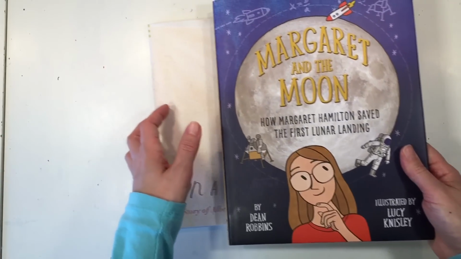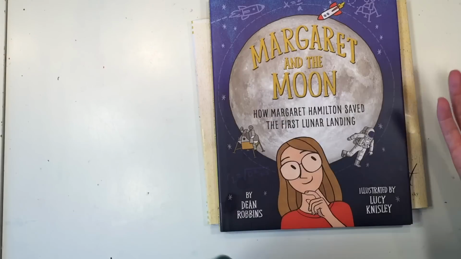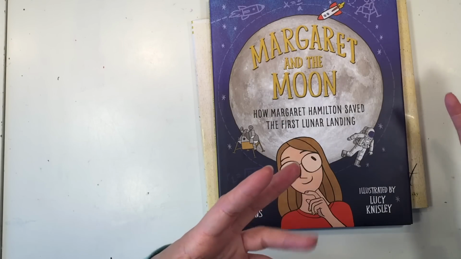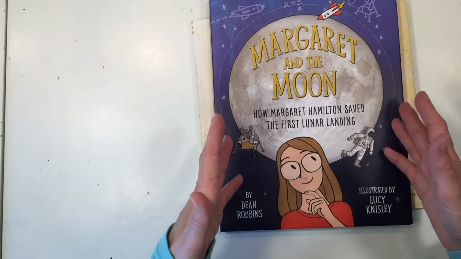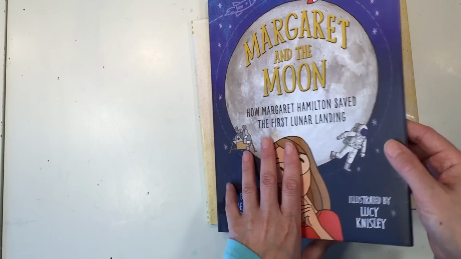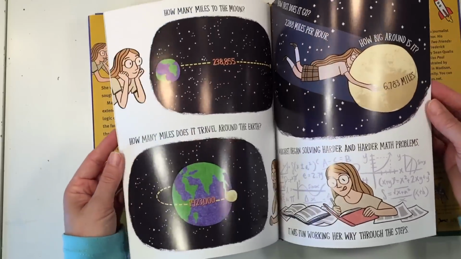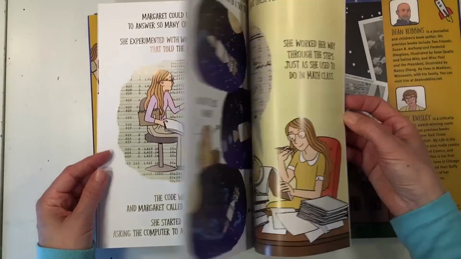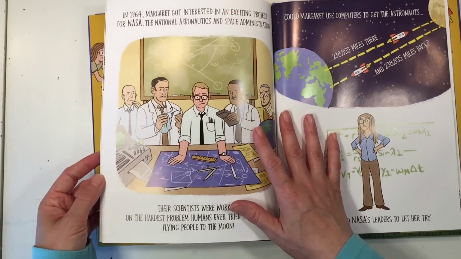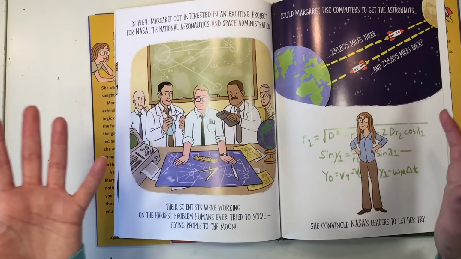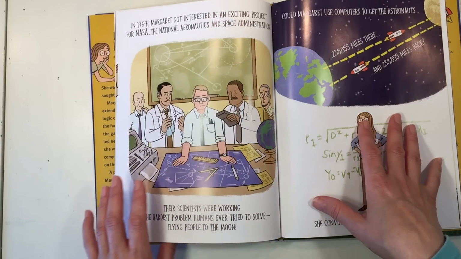Margaret and the Moon, and this is another female scientist. So this works with our female role models unit that I am putting together, as well as being a book about astronomy. And this is more of the previous century, so in the 1900s, with the lunar landing. So this would be the 1960s. And we really enjoyed this book, but I have to say that my daughter wasn't as interested in these books as I thought that she would be.